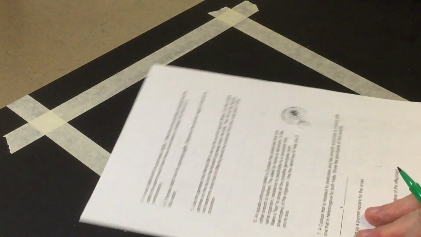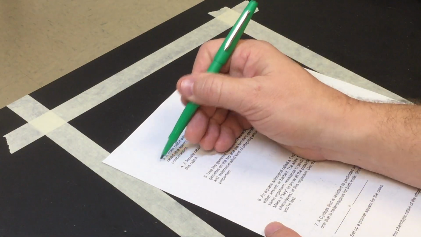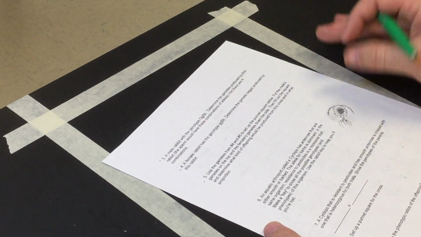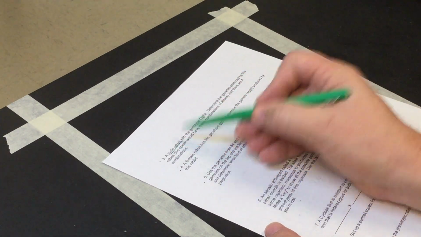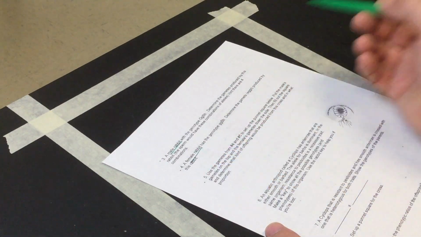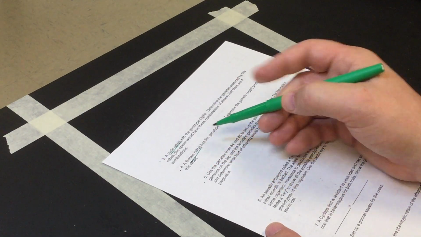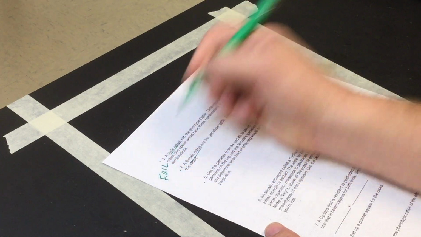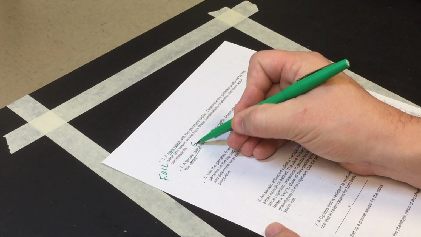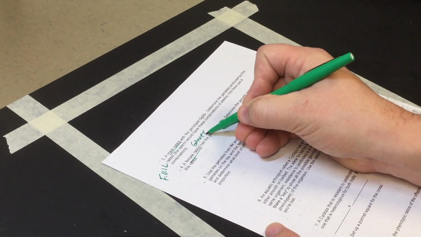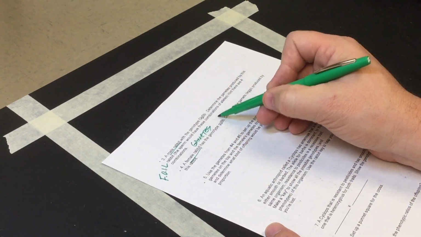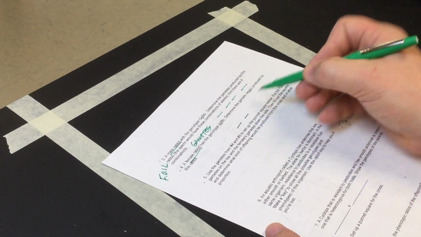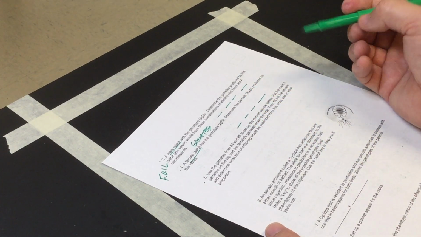Now on the back, let me give you some tips. 3, 4, and 5, it's all the same rabbit problem. They give you the male genotype, they gave you the female genotype. You're going to use FOIL to write down the gametes. So you'll write 4 gametes for the male rabbit, you'll write 4 gametes for the female rabbit, okay?